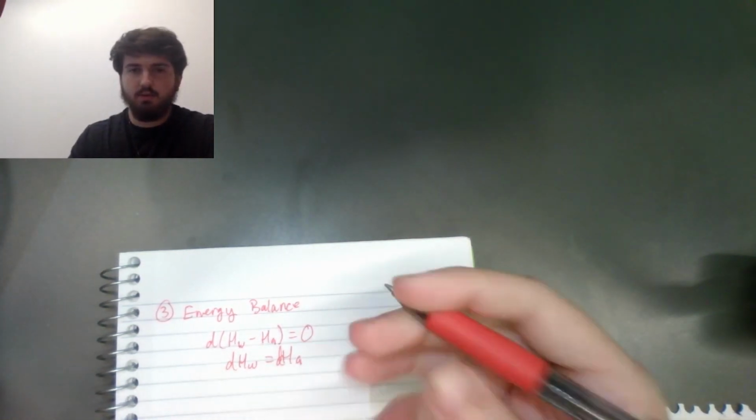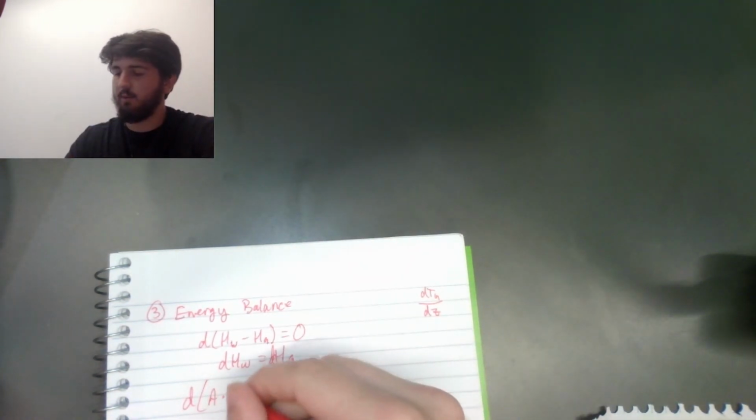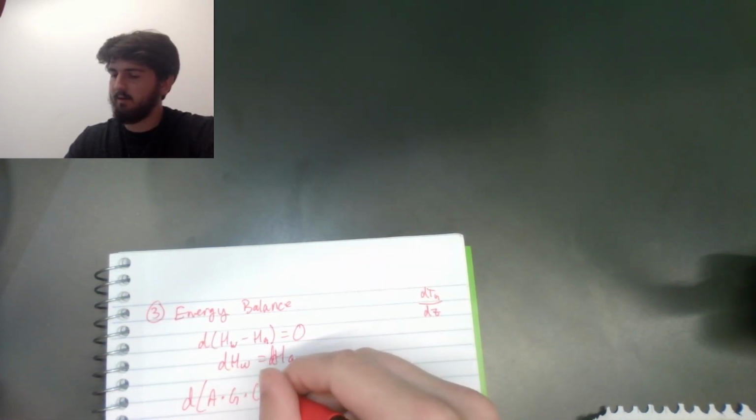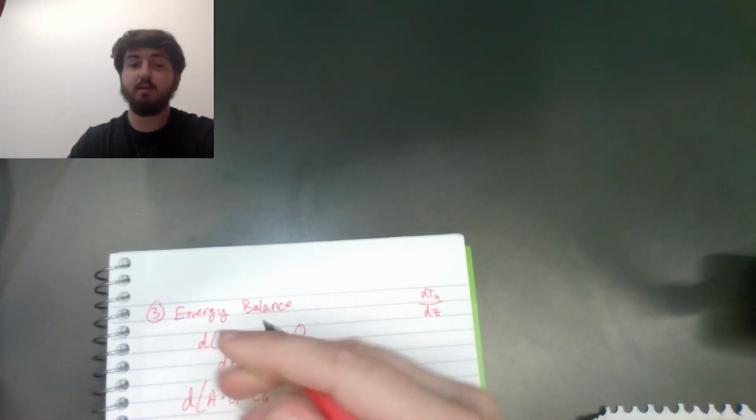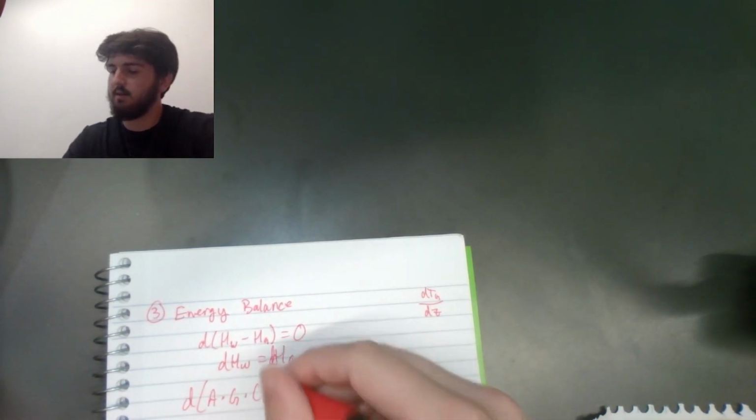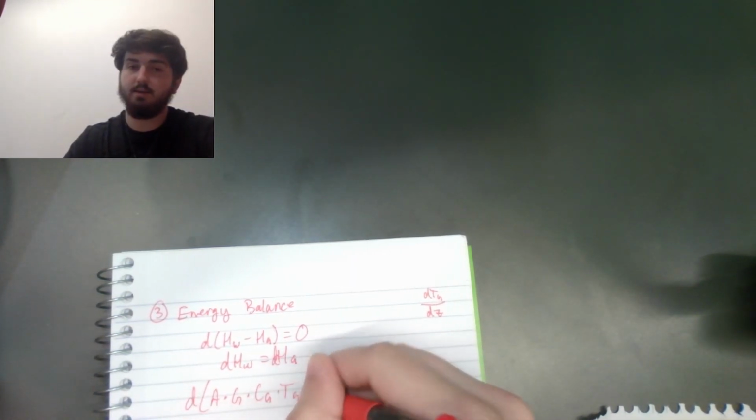Now, to start us off with this equation, we're going to have D, and again, we're going to have that cross-sectional area. I know it's there. We're going to have the gas flow rate too. We're going to have the heat capacity, but this time the heat capacity of the gas. We're going to have the temperature of the gas here too.